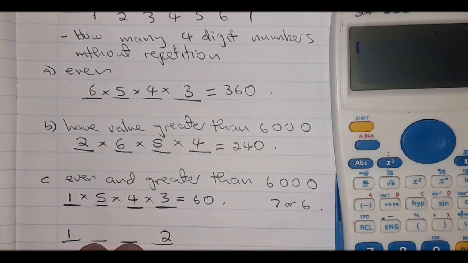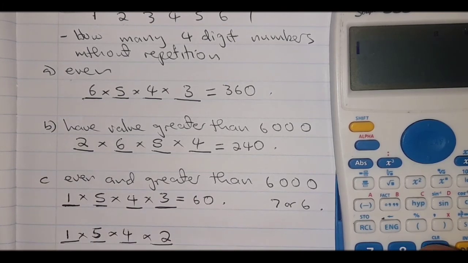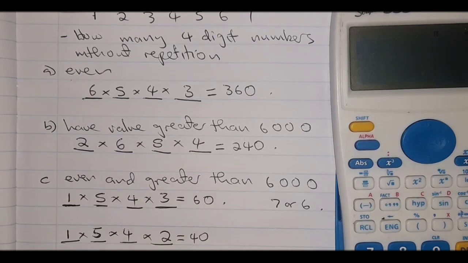We're left with choosing the middle 2, and we are choosing from a total of how many choices? It's a total of 5 choices, because 2 of the digits have been chosen already. So this is going to be a 5, and this is a 4. We multiply. After multiplying, this should give us a 40.